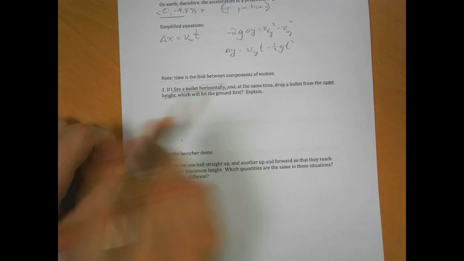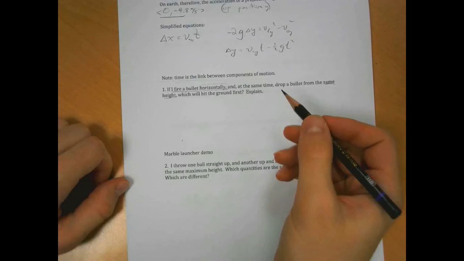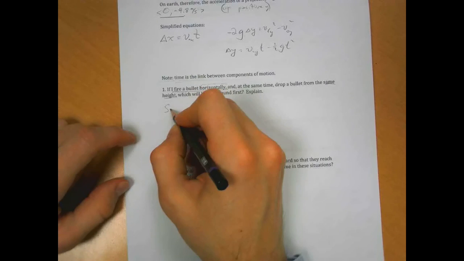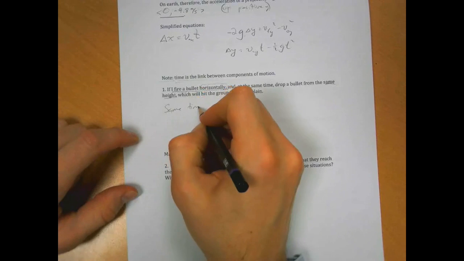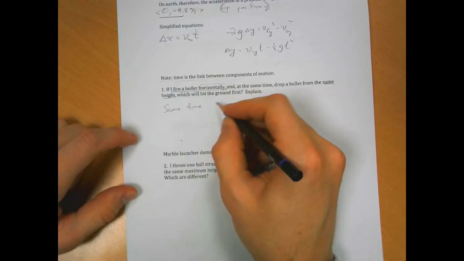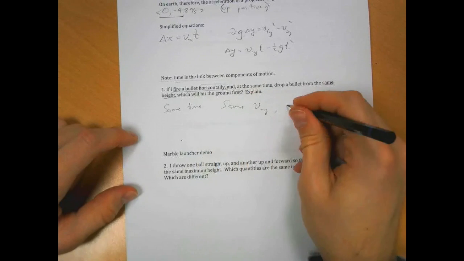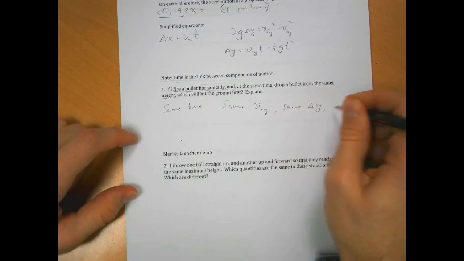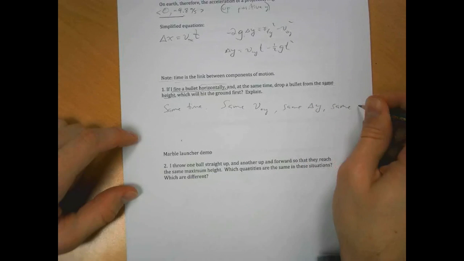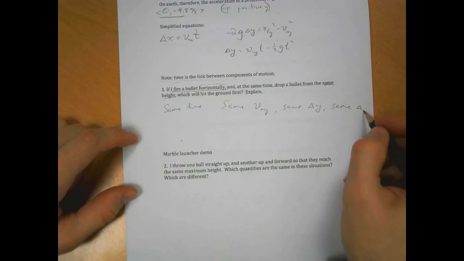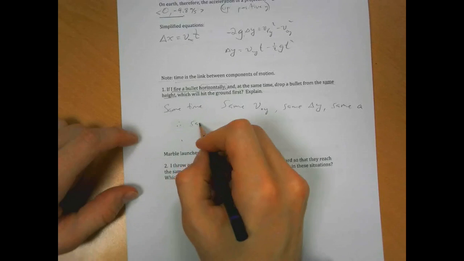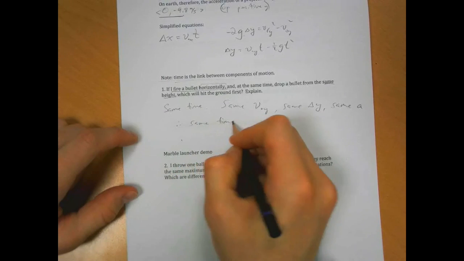They're going from the same height to the ground. So which will hit the ground first? Well, they'll hit the ground at the same time because they have the same initial velocity in the y direction, the same delta y, and of course they have the same acceleration. Therefore, it takes the same amount of time to hit the ground.